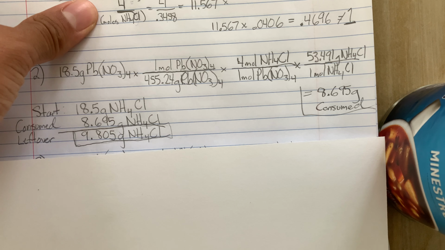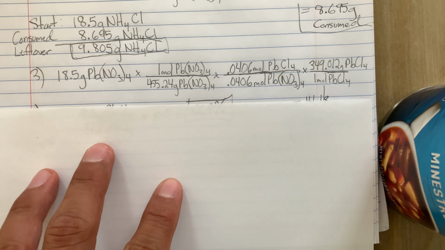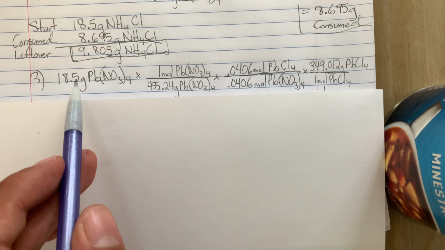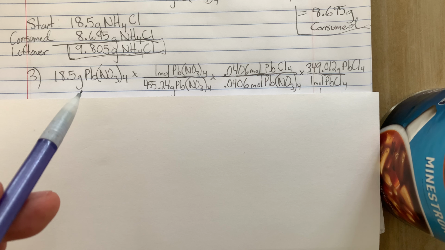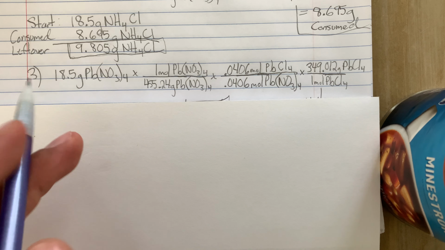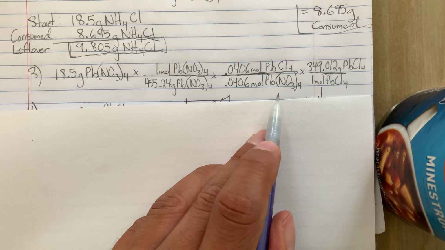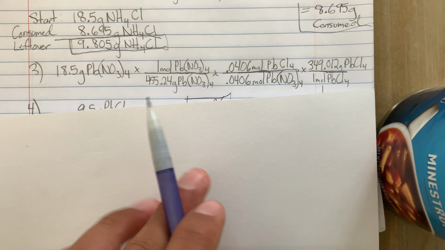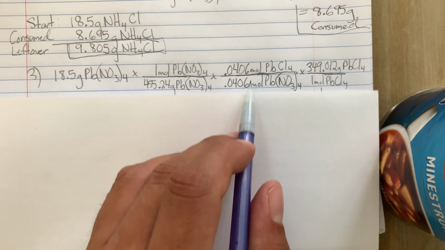Now part 3 says how much lead 4 chloride is made. To do that, we're still going to use our limiting reactant, right? This is always going to be our expression after we figured it out. It's limiting because we're never going to produce more than our limiting reactant. So we go through the sequence, convert to moles. Now we have moles of our limiting reactant, and then we are going to go to lead chloride this time. Lead nitrate and lead chloride have the same mole ratio.